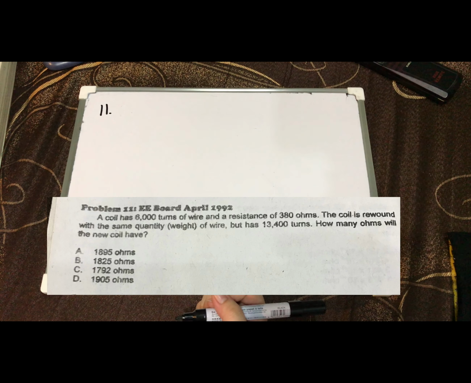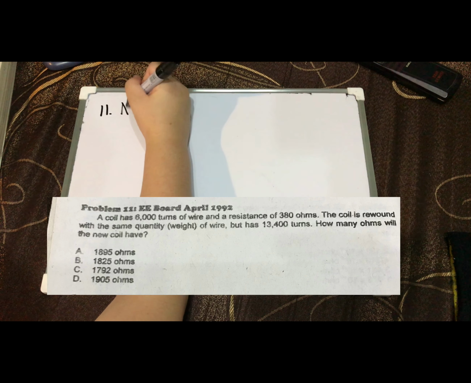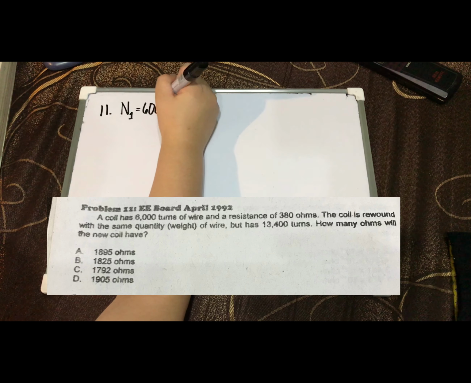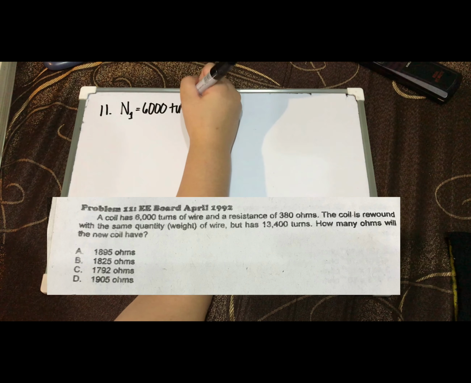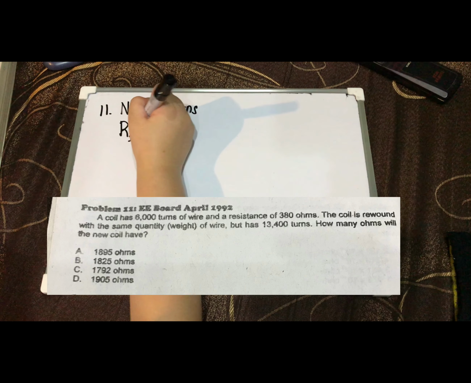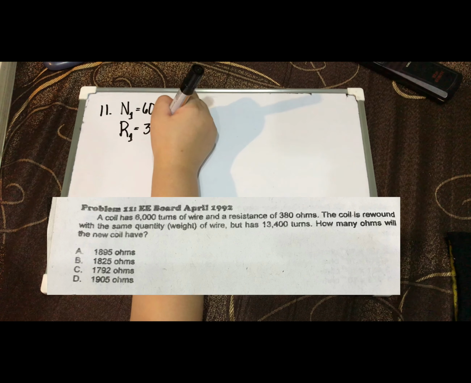Problem number 11. A coil has 6,000 turns of wire and a resistance of 380 ohms. So, ang N1 niya ay 6,000 turns. And ang resistance niya ay 380 ohms.